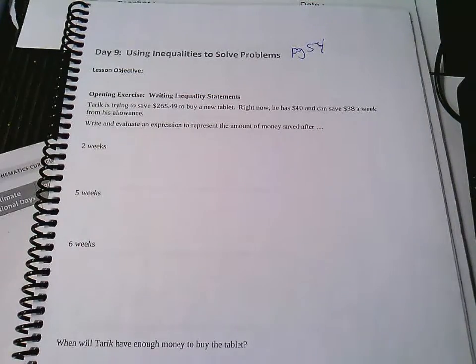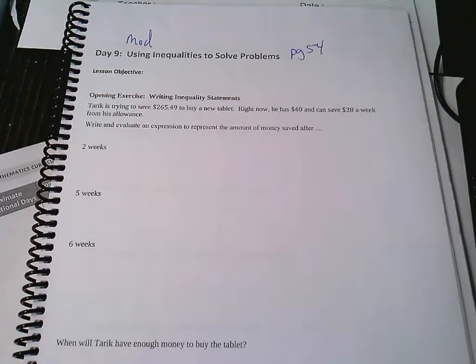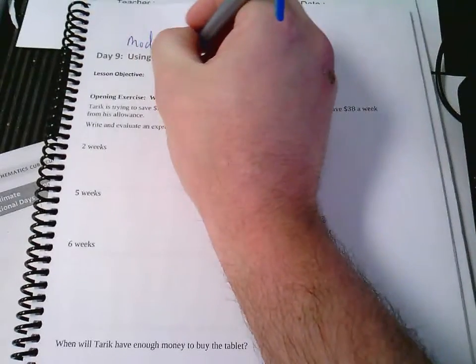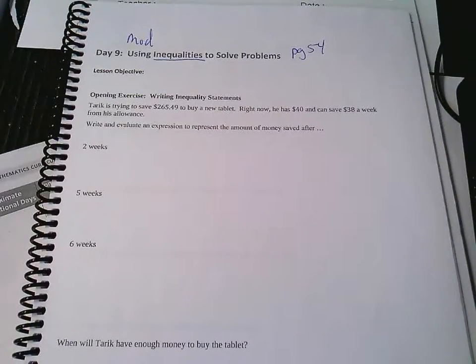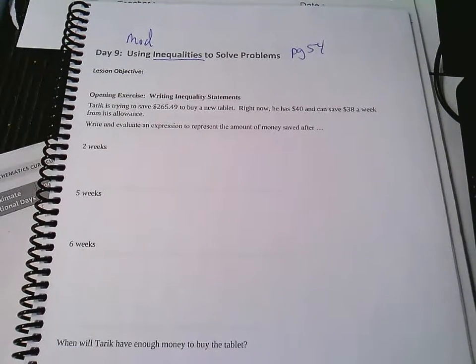Productions presents Module 3, Day 9, which is really not Day 9, but the key is now we're going to use inequalities to solve problems. So go ahead and buckle up, kids, as we start to dive into the world of what inequalities are and how we use them to solve problems.